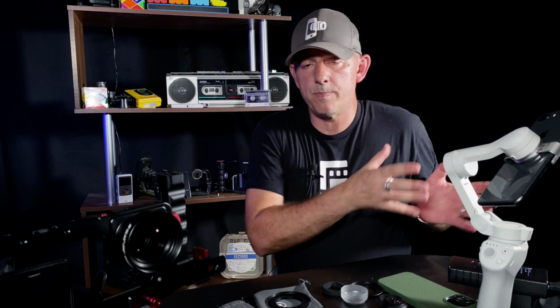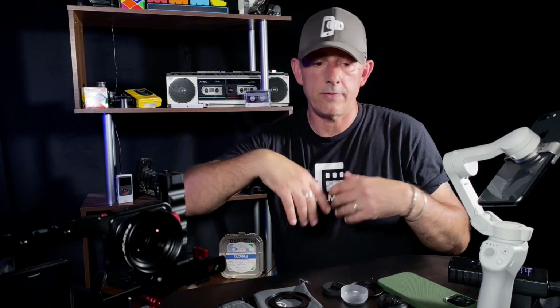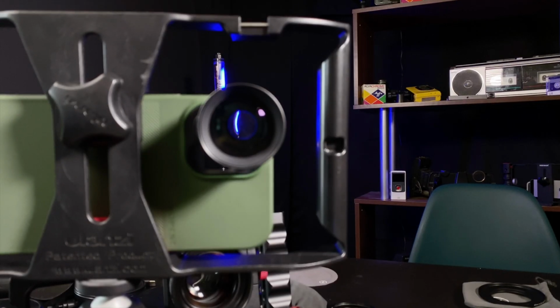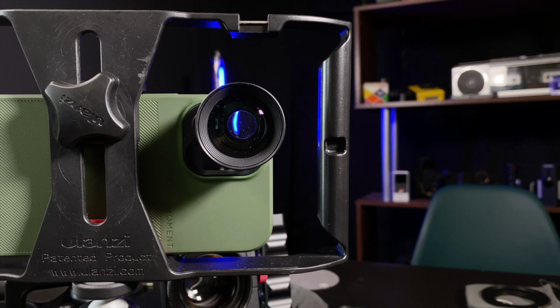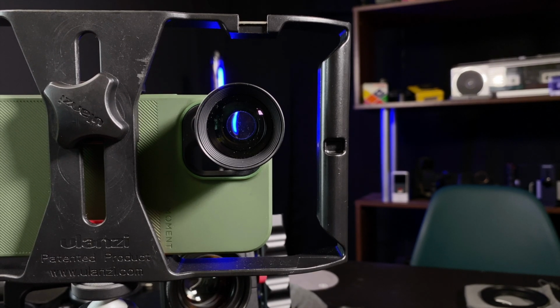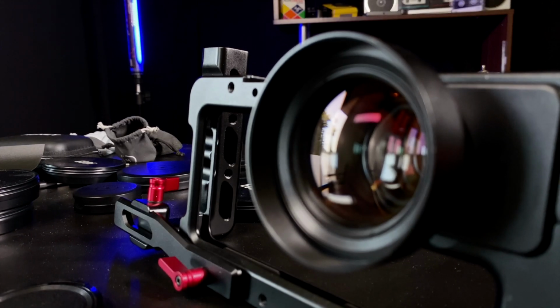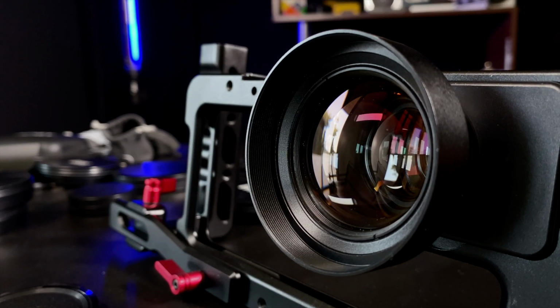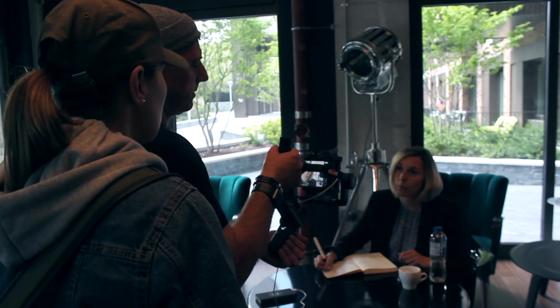And there were two specific lenses that I've always used before on my other phones, on my iPhone 11 and even on my iPhone 8 Plus. A Moment lens, which is a 2x telephoto lens, and also the Beast Grip 3x telephoto lens. Now there are a couple of reasons why I use those lenses.